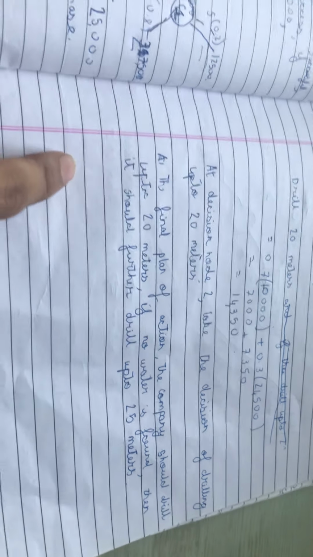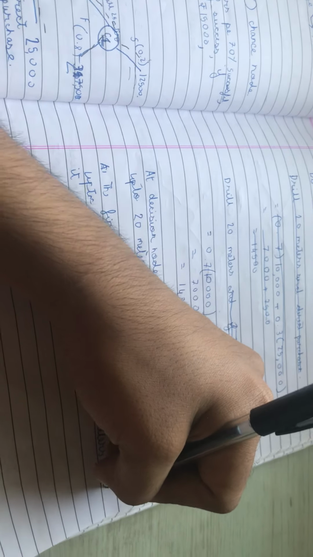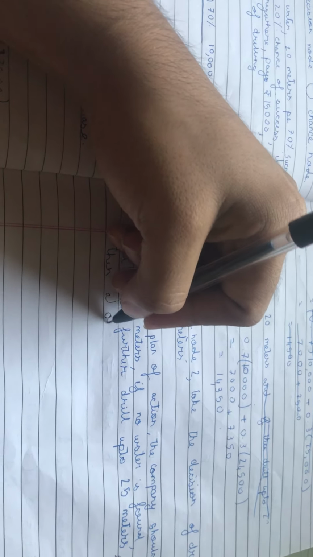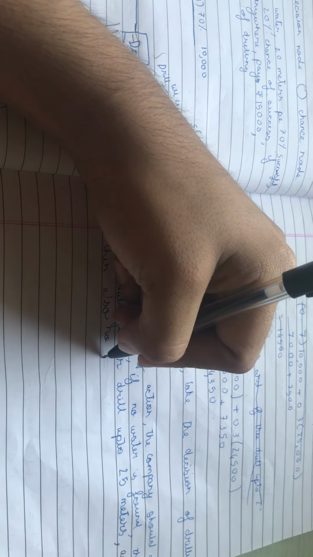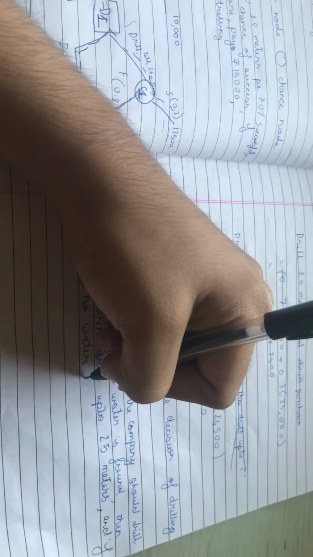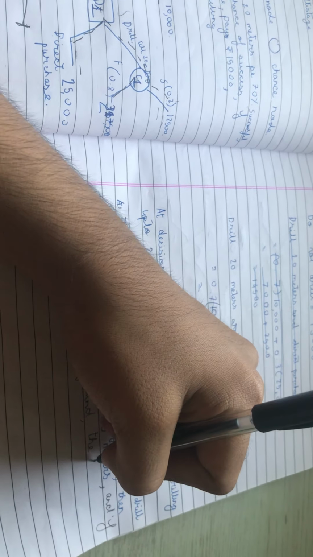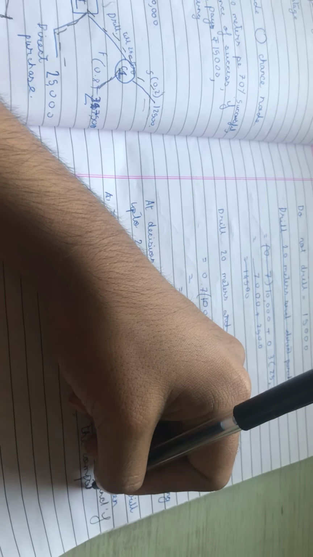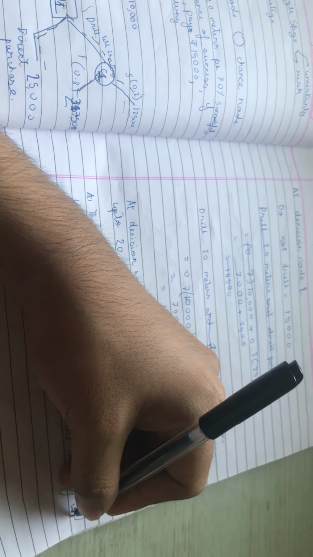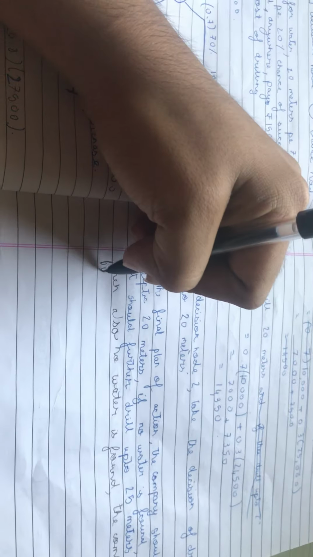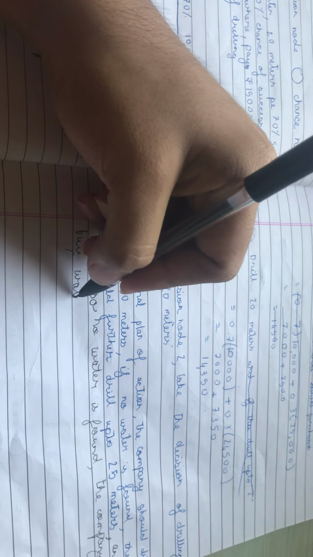If no water is found, it should further drill up to 25 meters, and if then also no water is found, the company is very unlucky. The company should buy water. They don't have a choice.